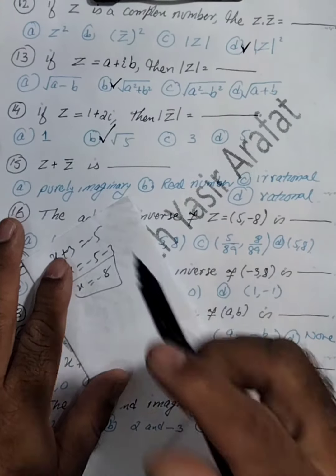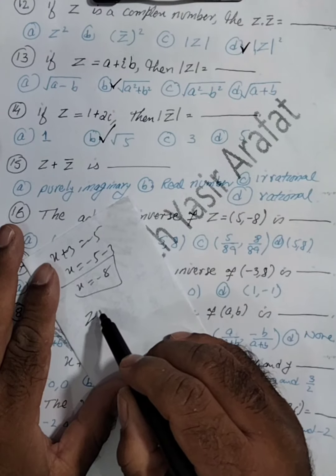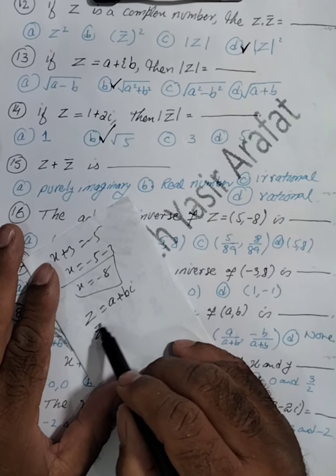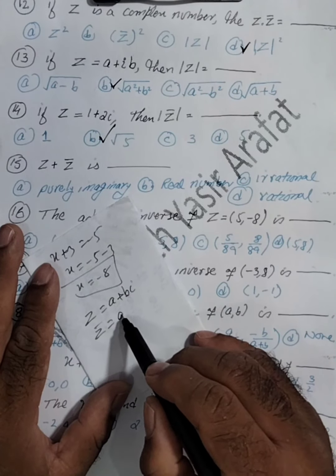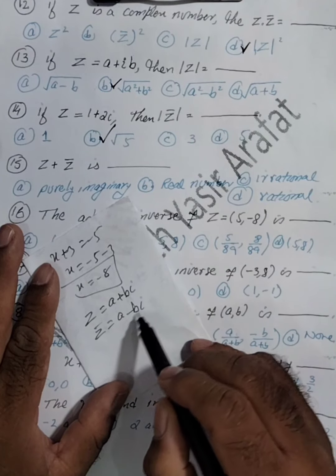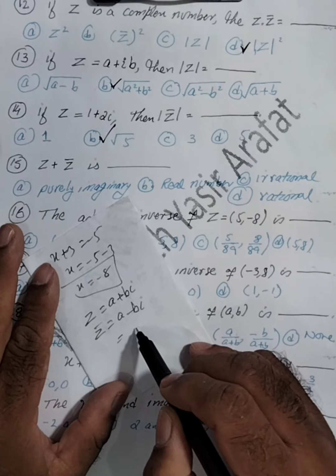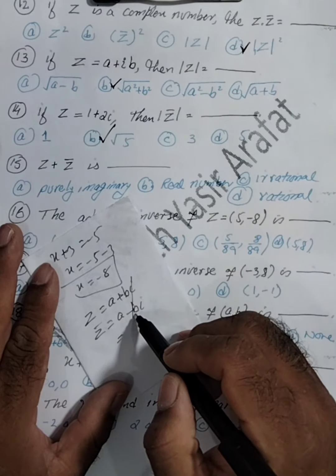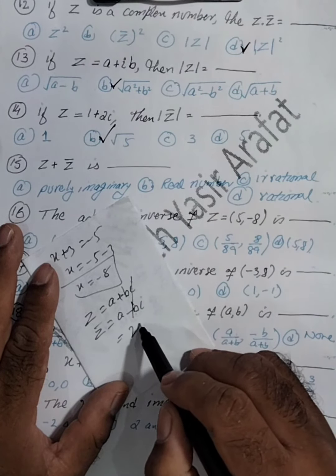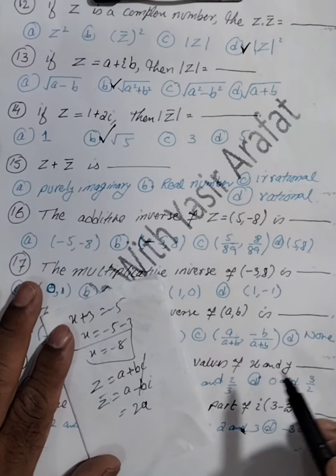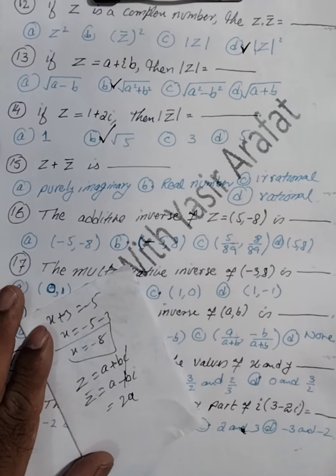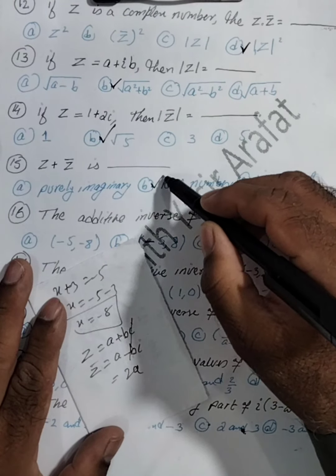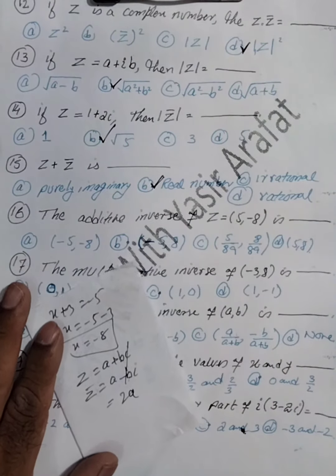Now come to the next MCQ. Z is any complex number. Let's suppose that it is A plus B iota. So what will be its conjugate? It's A minus B iota. When we add these, the imaginary part will be cancelled out, so A plus A is 2A. This means it is a purely real number. So the B option is correct here.